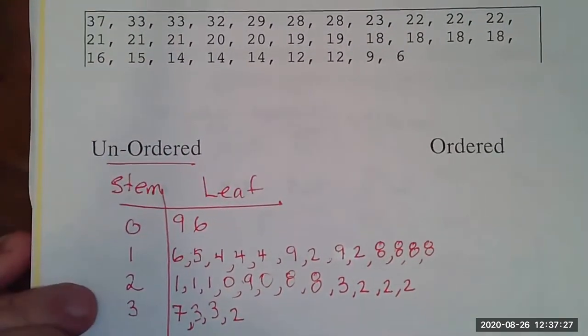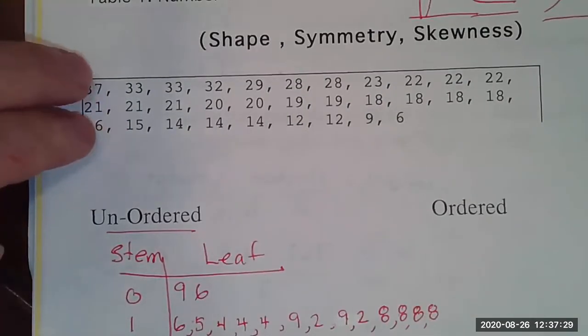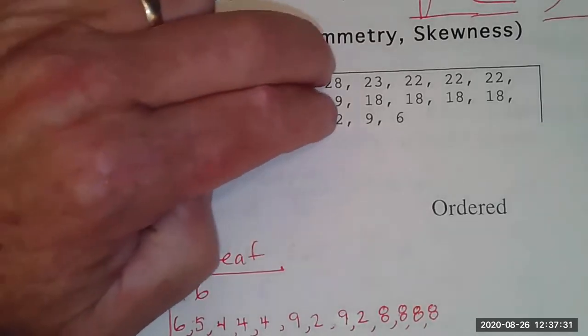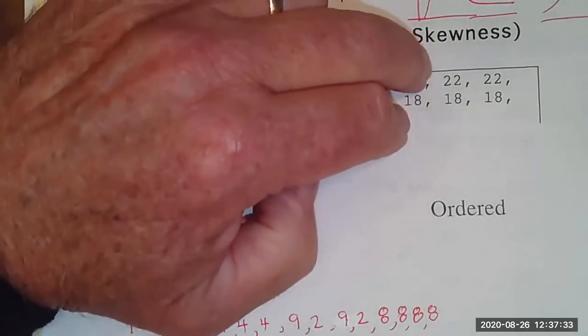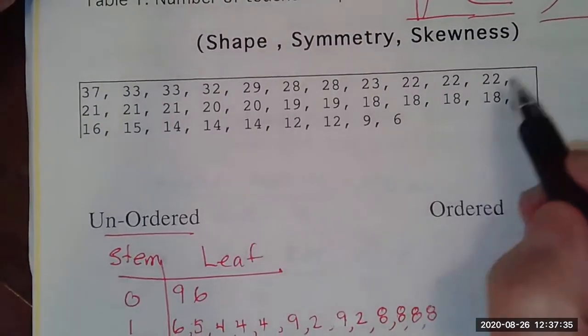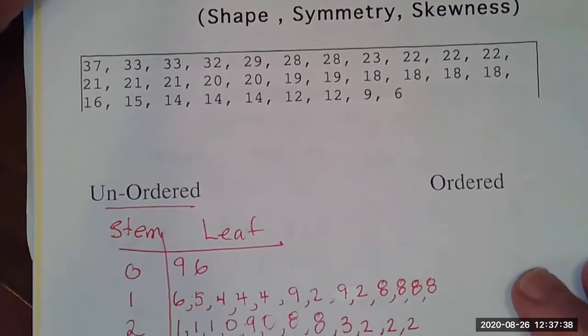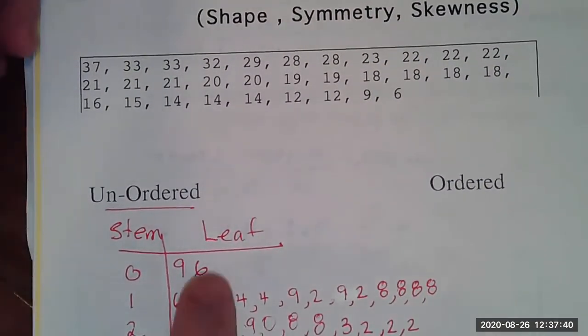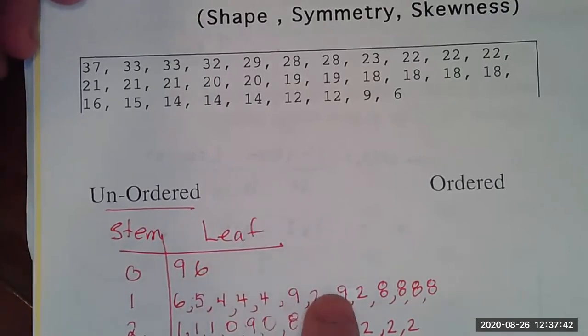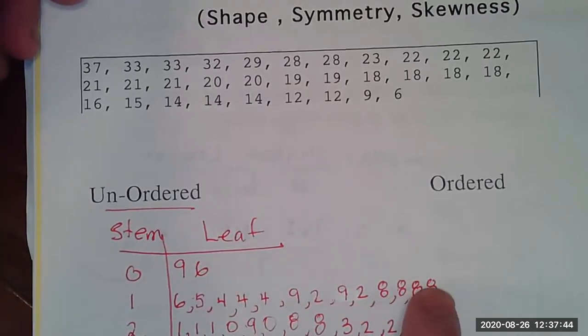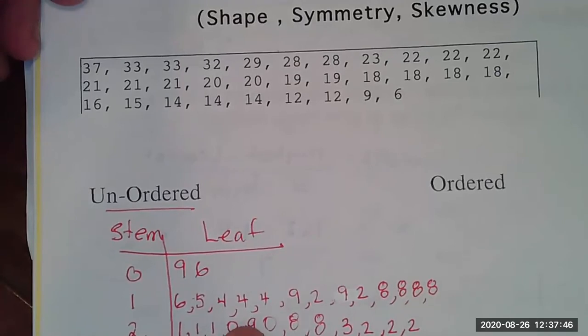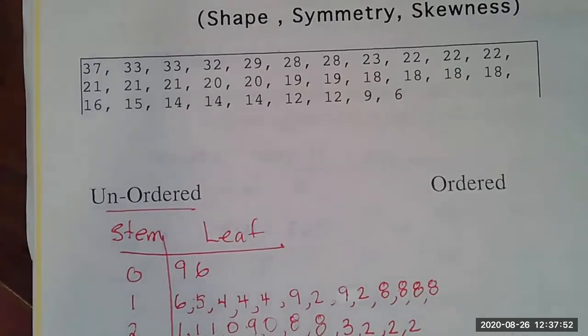So if I did it right, I should have 1, 2, 3, 4, 5, 6, 7, 8, 9. 9 times 3 is 27, and 4 more should be 31. Let's see if I got 31. Okay, there's 2, 4, 6, 8, 10, 12, 14, 15, 16, 18, 20, 22, 24, 26, 27, 28, 31. Okay, looks like I got them all.